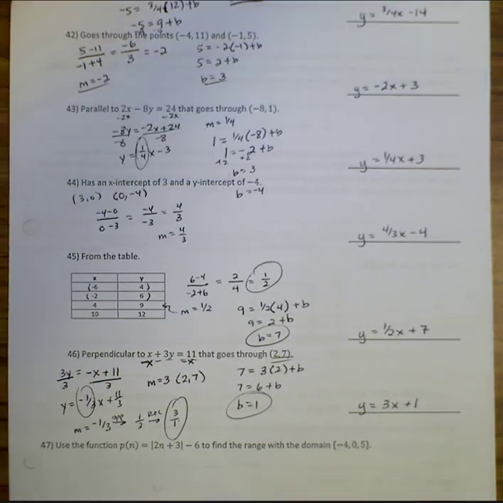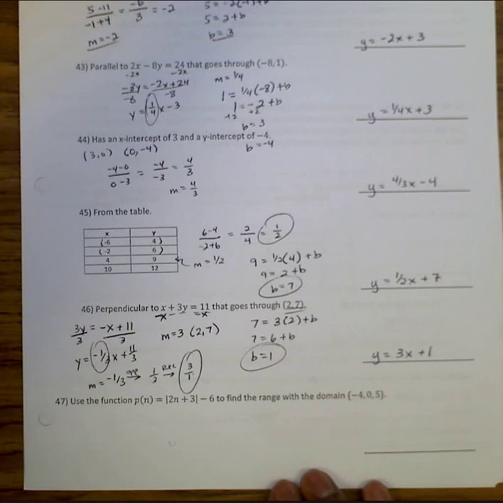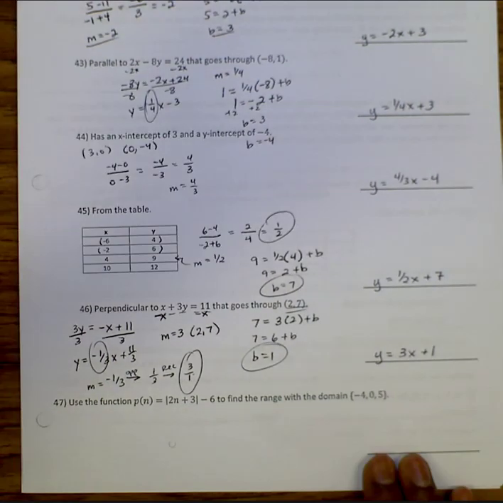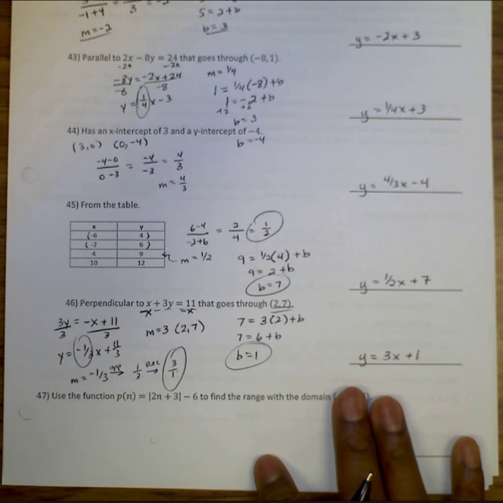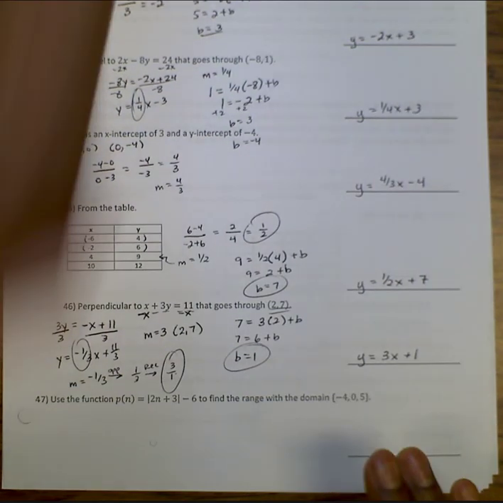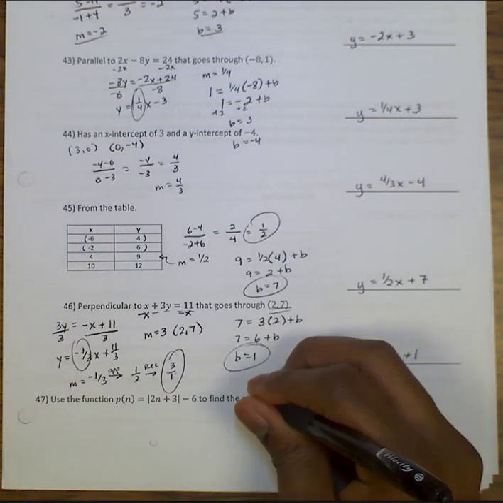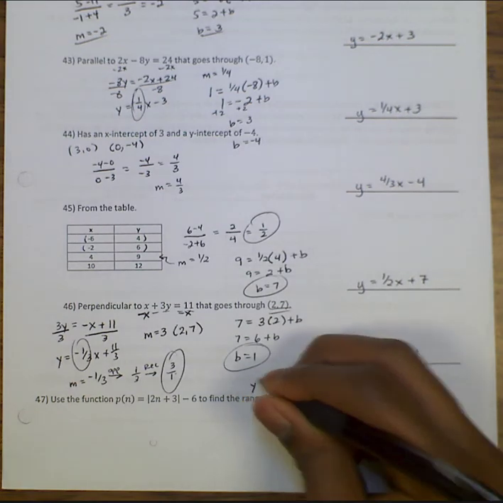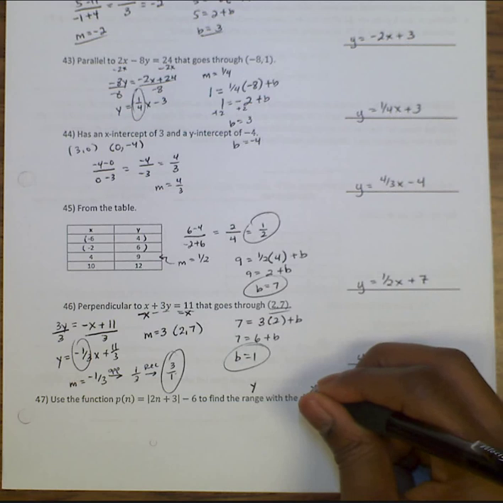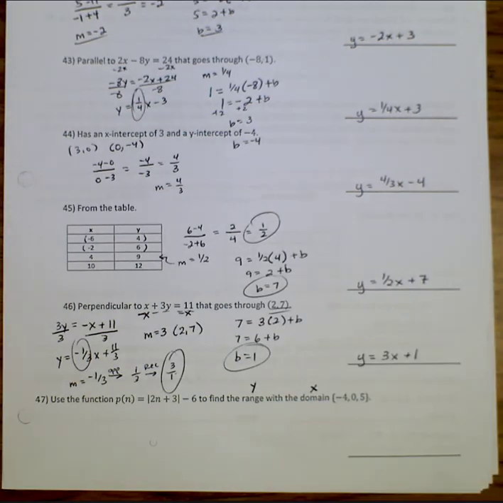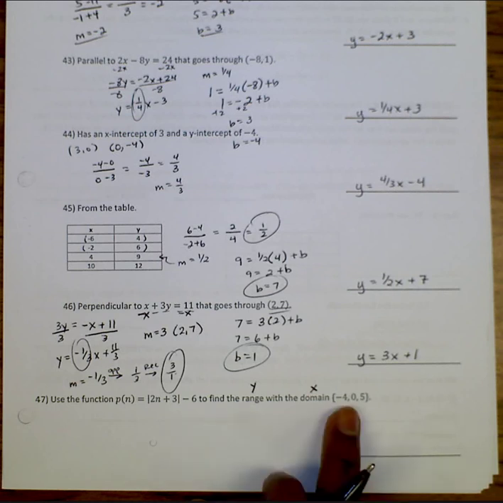Finally, 47. It's a little bit different than the rest of these, in the sense that it's not asking you to write the equation of a line. It says use function p of n equals absolute value of 2n plus 3 minus 6 to find the range with a domain of negative 4, 0, 5. Remember that range is really, we can think of it as a synonym for y, and the domain, you can think of it as a synonym for x. And so it basically says, hey, find the y when x is negative 4, 0, 5. Or find the output when the input is these numbers.